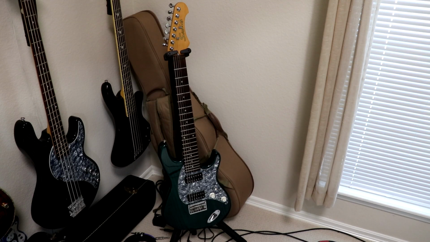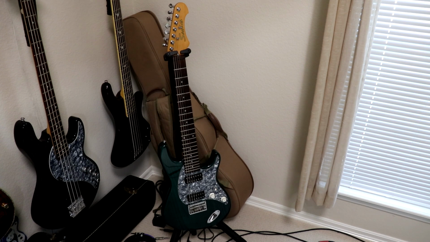The guitar we're using for our demonstration is going to be my cheapo Samick 7-string guitar. Now I say cheapo because I think I have like $150 into it.